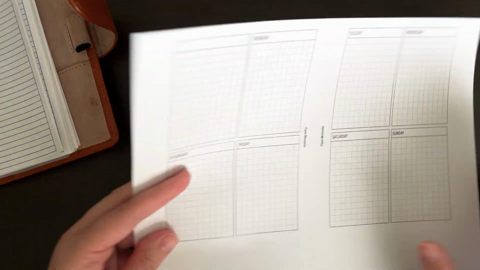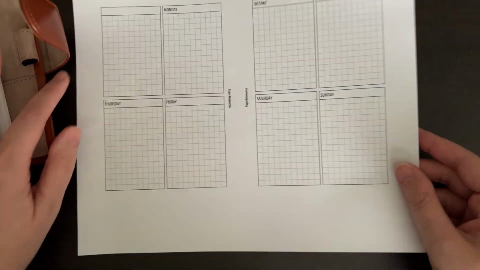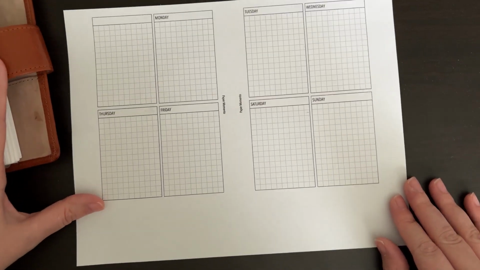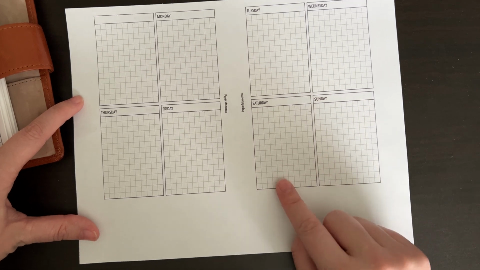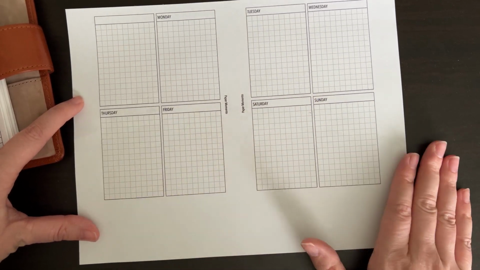I really like it. I also like this format that I've used before. I called it the vertical. So it has a Monday start, and then you get your weekends together. And I did this in personal wide. I can do this in any size.